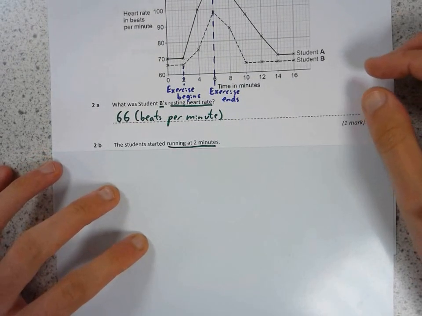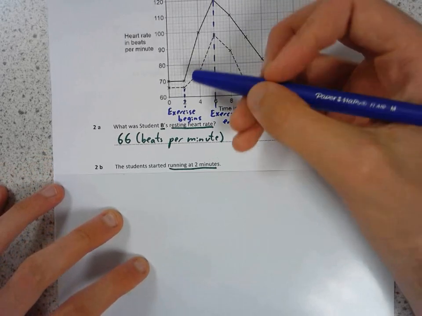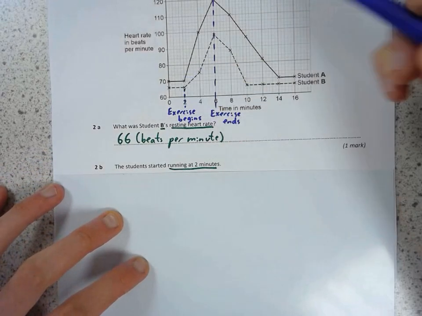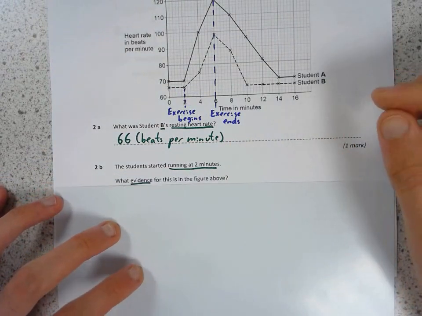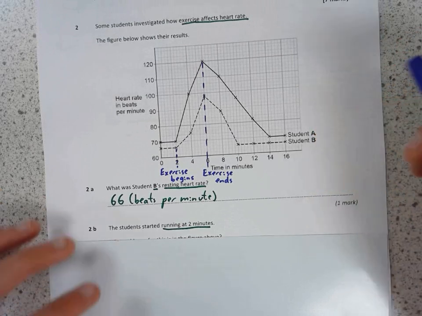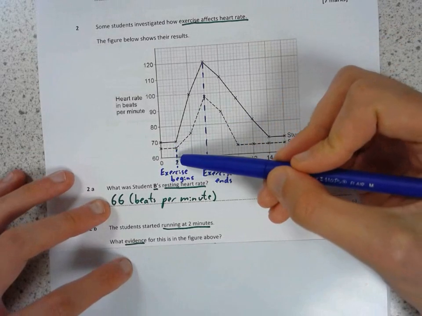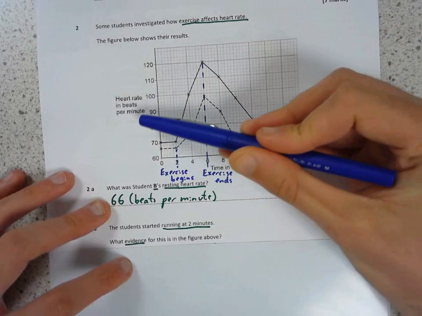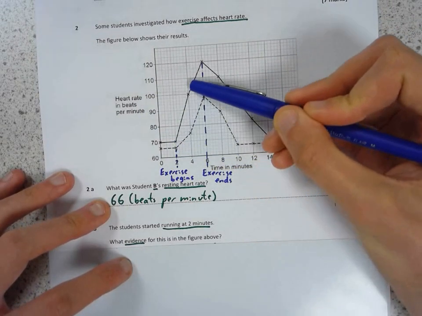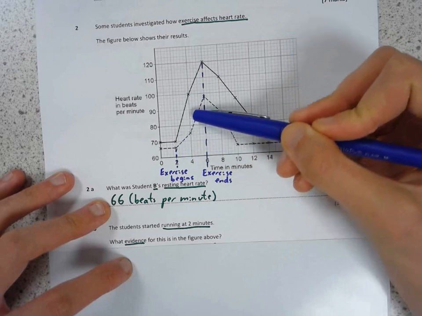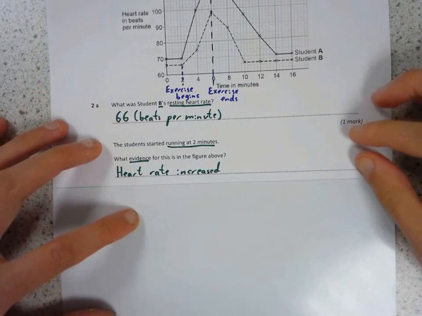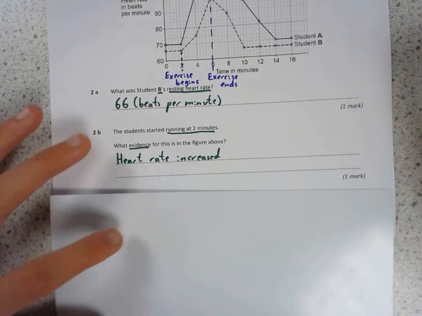The students started running at 2 minutes, and I've labelled on my graph there, that's when they started running, that's when the exercise began at 2 minutes here. What evidence for this is in the figure above? So if we have a look at the figure above, they're telling us that they start exercising at 2 minutes, and we can see here their heart rate is increasing as they start to exercise. Okay, that's obvious. As we start to exercise, our heart starts to beat faster. So heart rate increasing is for just our 1 mark.